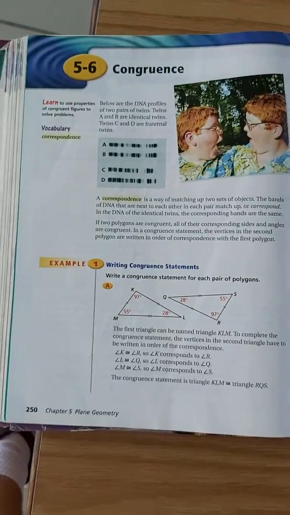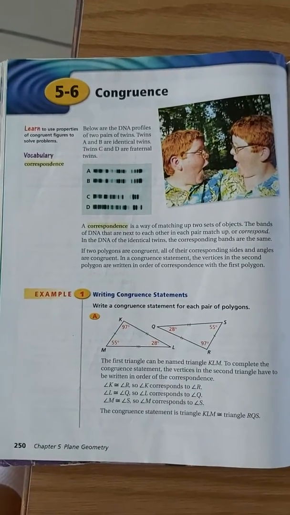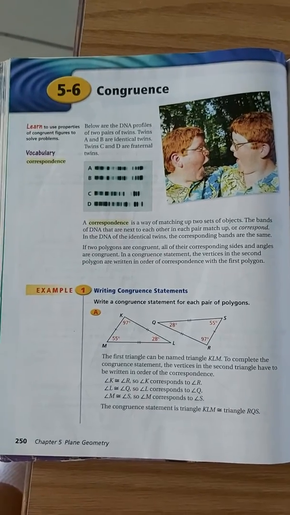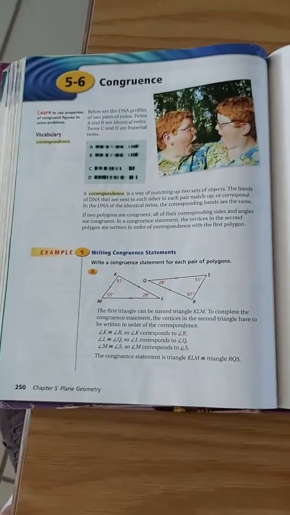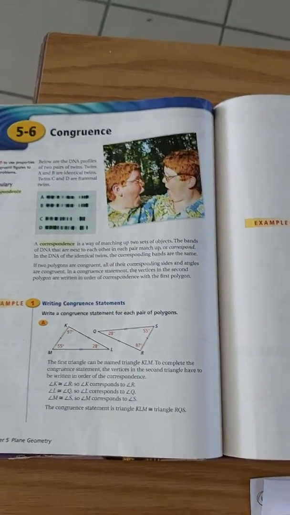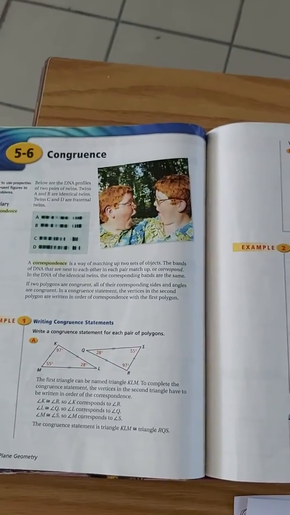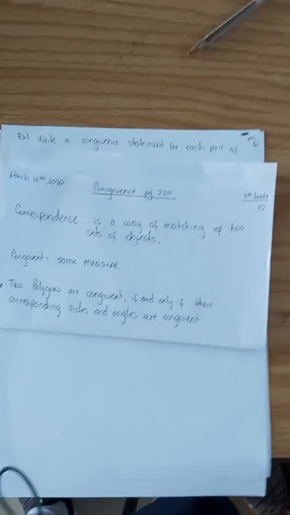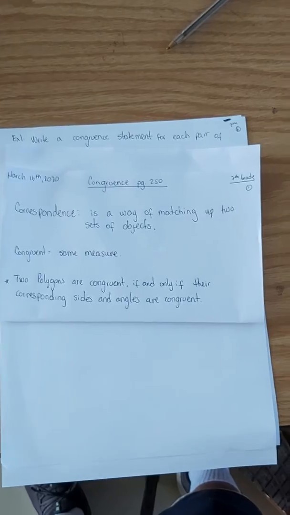So I would like you to turn to page 250. We're going to be talking about congruence, and we're going to be learning about how to use properties of congruent figures to solve problems. Now, first of all, correspondence is a way of matching up two sets of objects, right? And congruent, as we were discussing in previous lessons, means that they have the same measure. Now, two polygons are congruent if and only if their corresponding sides and angles are congruent.